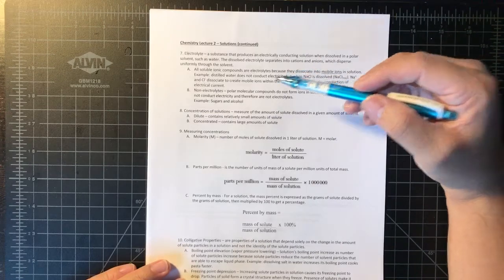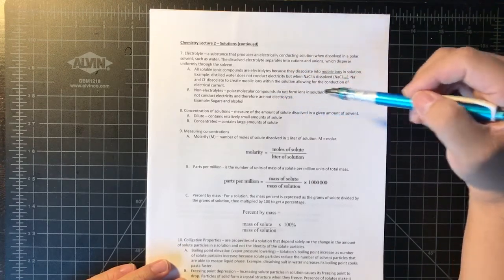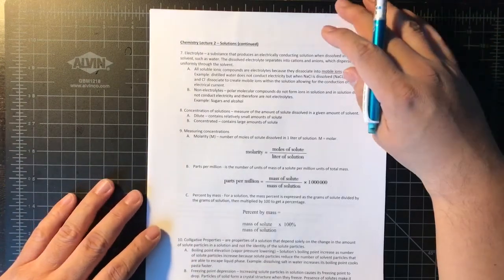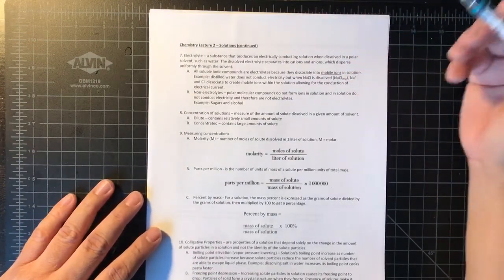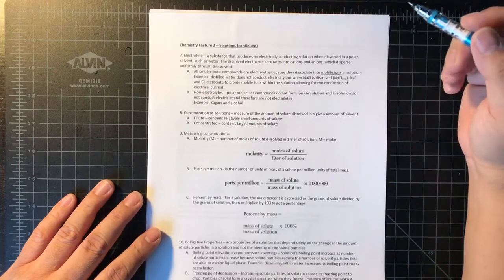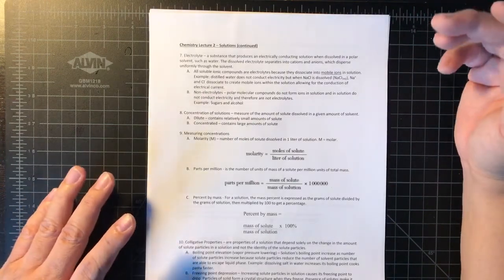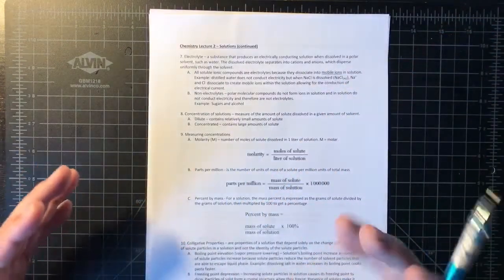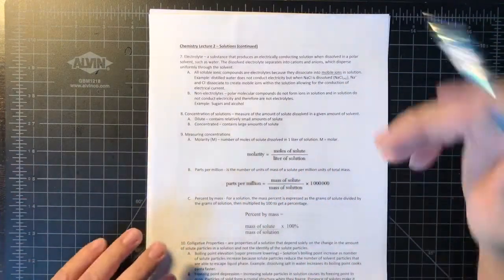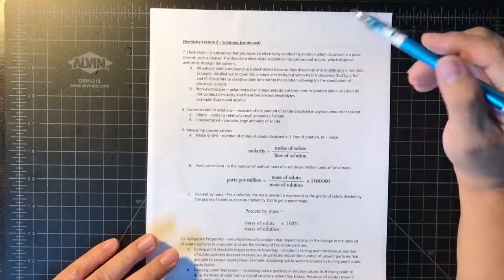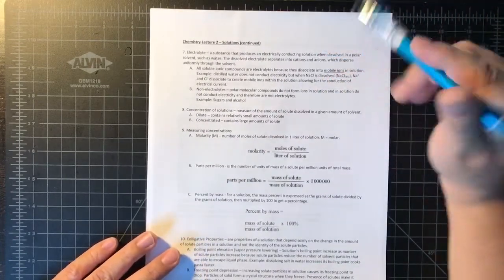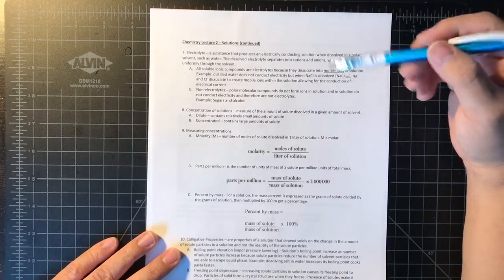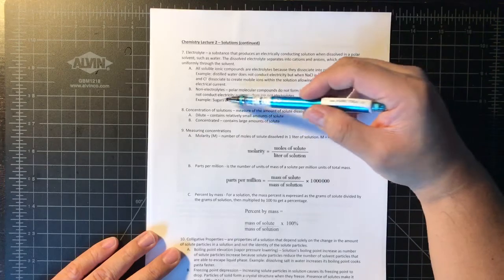So because of that, what are non-electrolytes? Well, non-electrolytes are polar compounds that do not form ions. As you know, polar molecular compounds are molecular compounds, which means they're both non-metals, so they don't have ions in them. Therefore, when you dunk them in water, they don't dissociate. They just realign themselves to interact with the polarity of the water molecule. So they do not conduct electricity, and therefore they're not electrolytes. Some examples of non-electrolytes are sugars and alcohols.